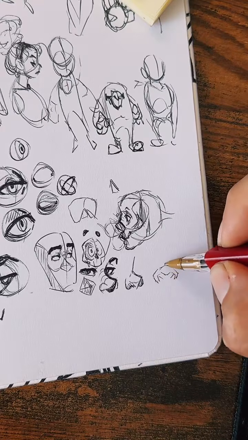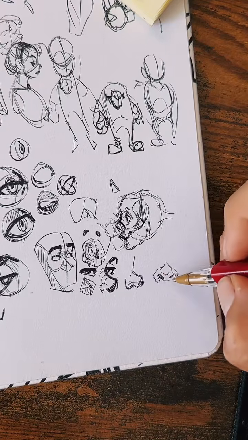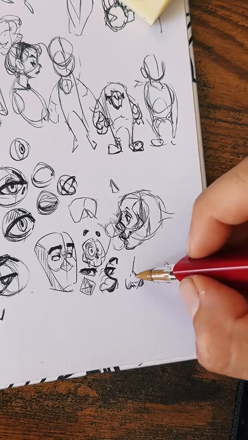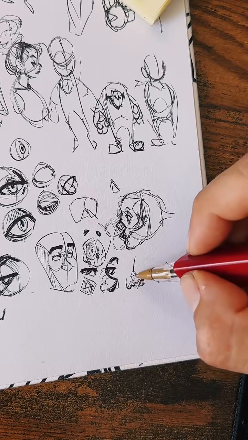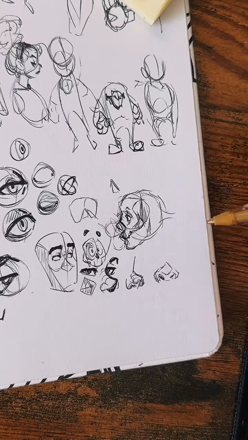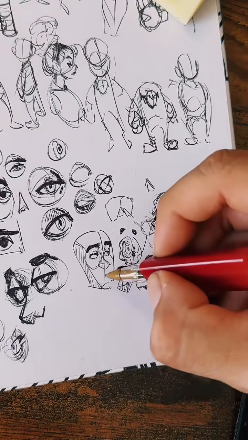Can I do that from different angles? Do I know enough perspective to be able to see that from a different side? Do I know enough about how this is constructed to be able to deconstruct it and maybe add some little details inside, right?